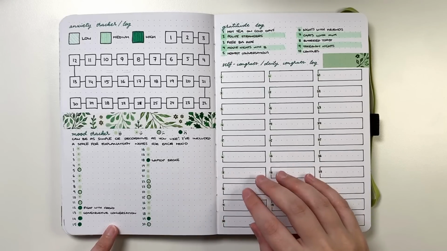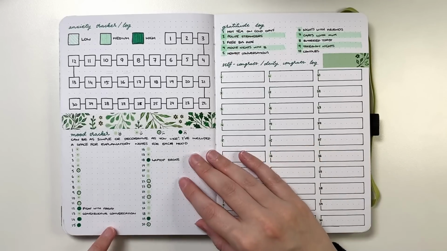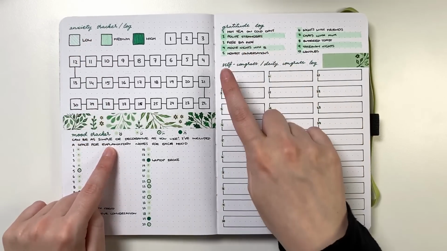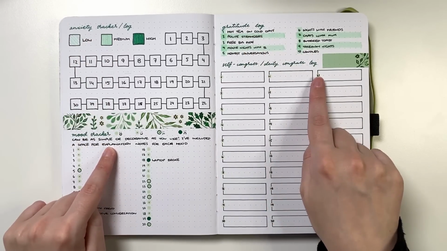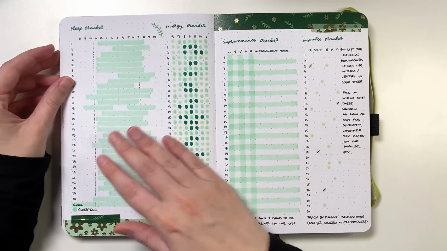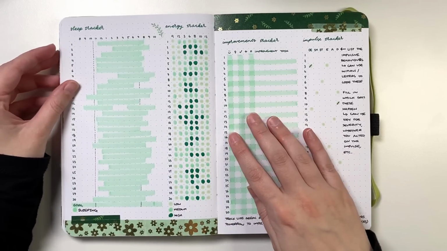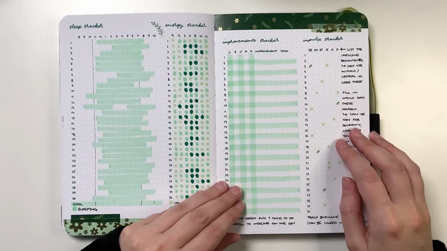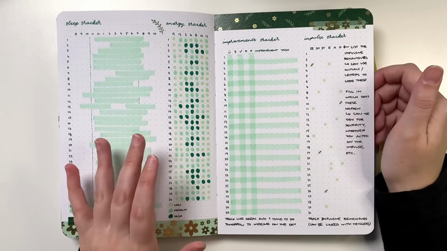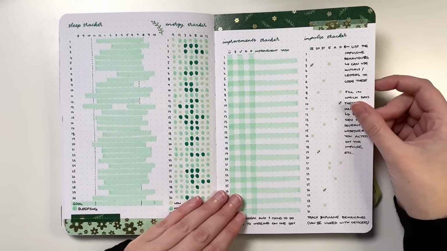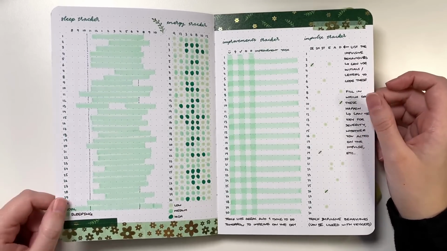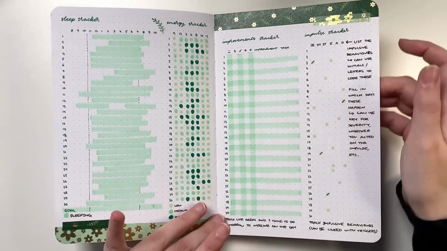You can see that this video in particular was very much about trackers and logs, so anxiety tracker/log, mood tracker, gratitude log, self-congrats/daily congrats log. Flipping on over though, we also had a sleep tracker, an energy tracker, an improvements tracker, and an impulse tracker. So, like I said, lots of trackers and logs. On this one in particular, I wanted to show you some different styles of trackers you could use. They're all vertical in the sense of having the numbers for the month down the side, but they are all a different style.